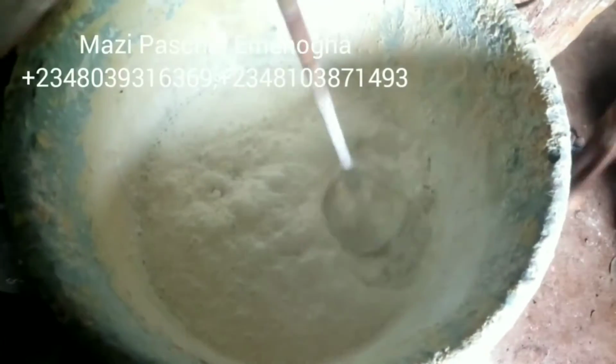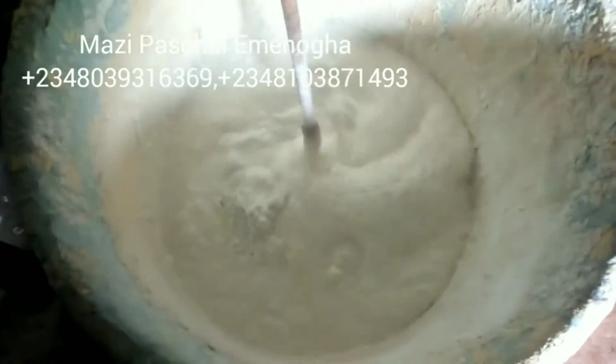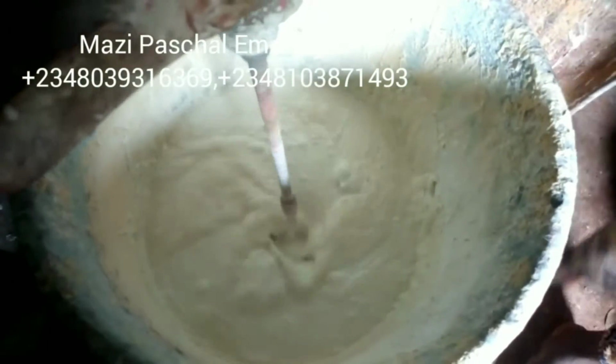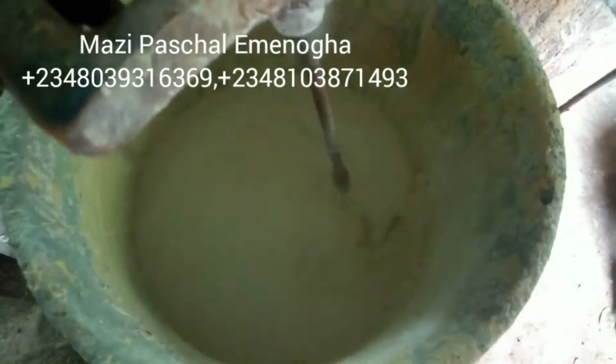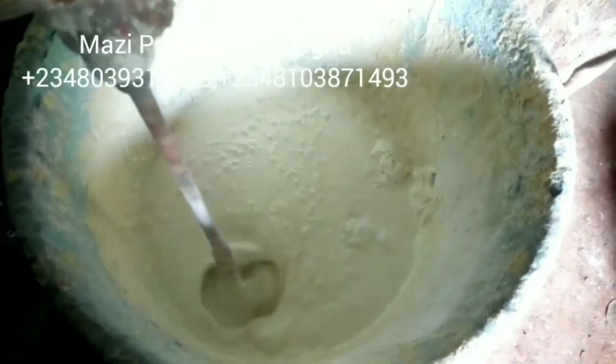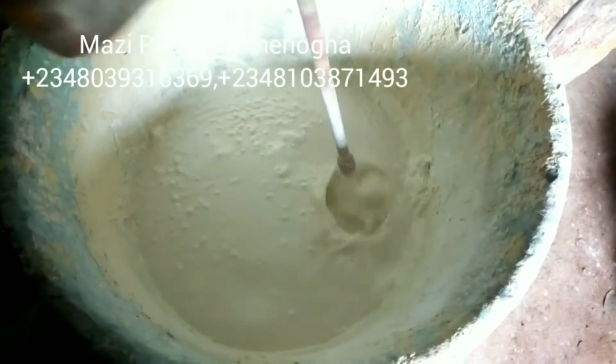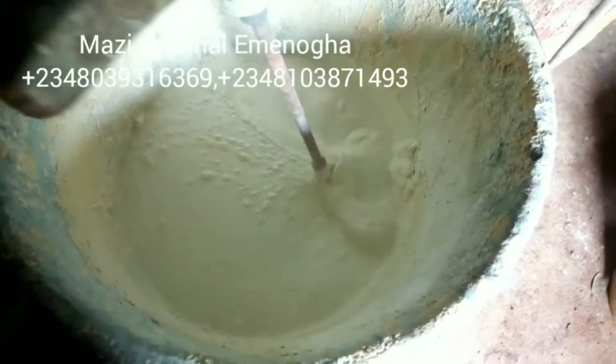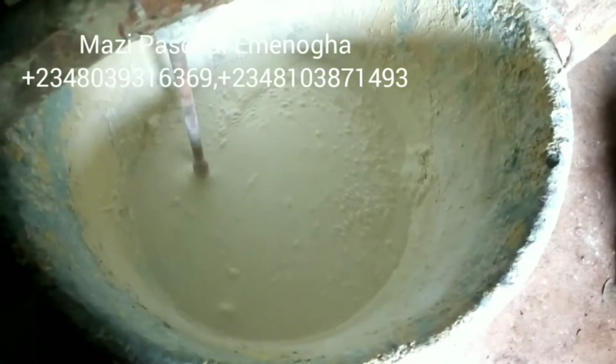The machine is on and we are adding the calcium so that you will not allow the calcium to go and settle on the floor. You make sure you rotate the machine very well so that the calcium will blend and mix properly. You can see the calcium is mixing. You mix it very well.